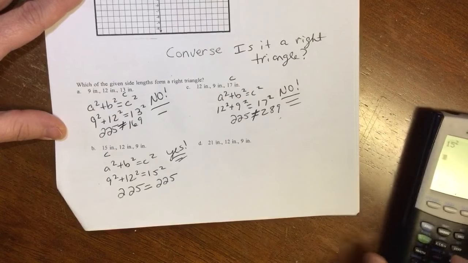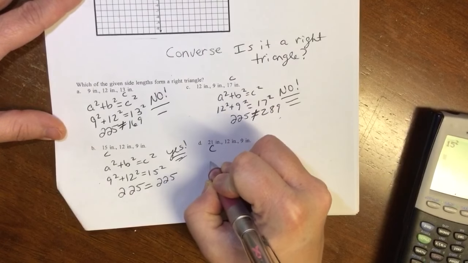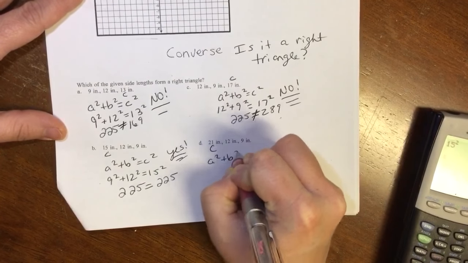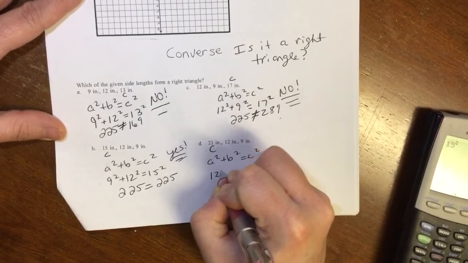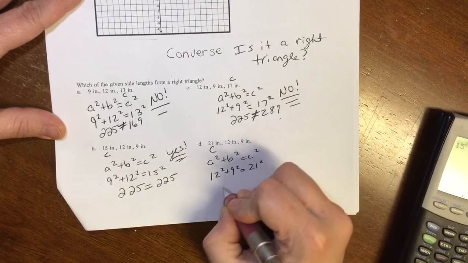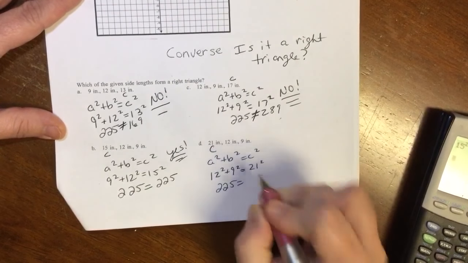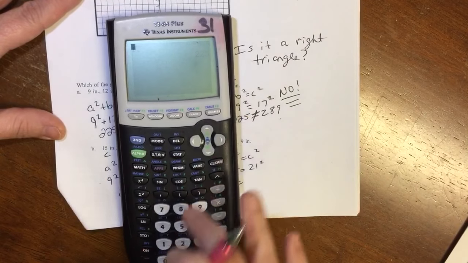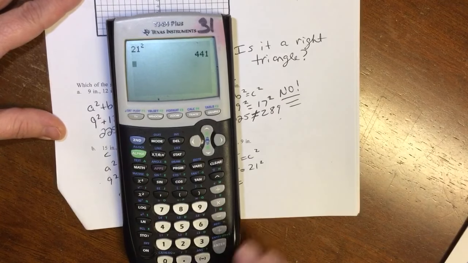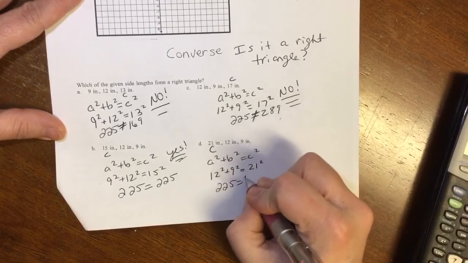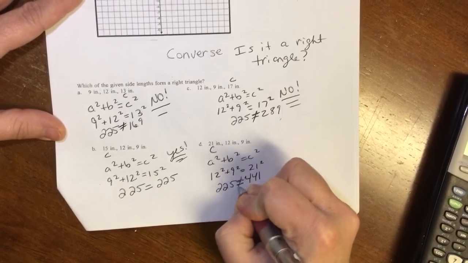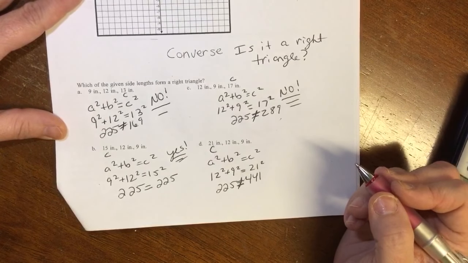All right, last one. This is my C, it's the biggest side. All right, so 12 squared plus 9 squared gives me 225. And I just need to see what 21 squared is. That's 441. They are not the same number, so that is not a right triangle.